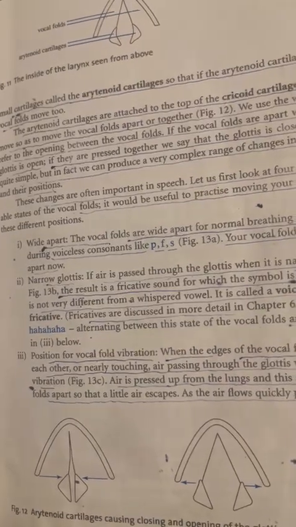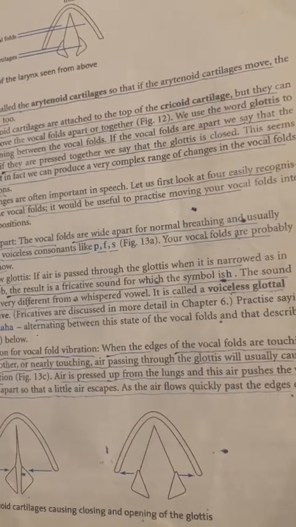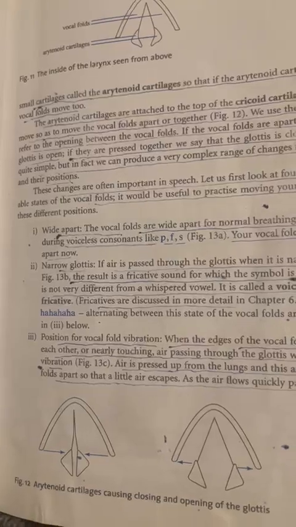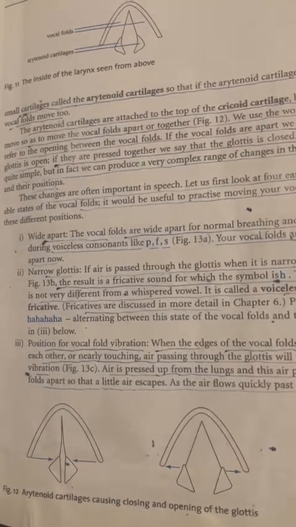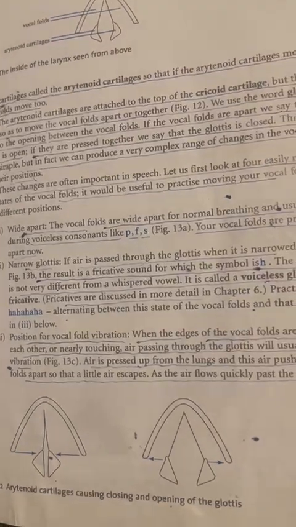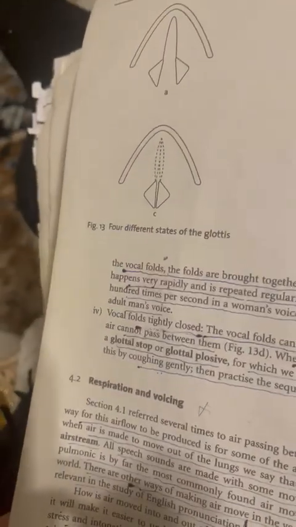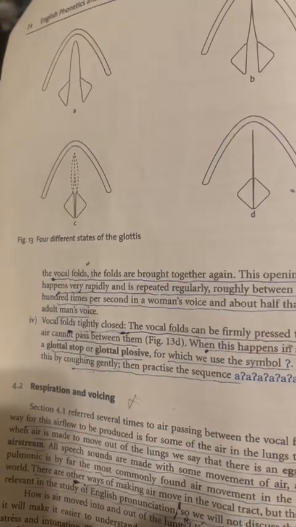Air passes up from the lungs, and this air pushes the vocal folds apart so that a little air escapes as the air flows quickly past the edges of the vocal folds. The folds are brought together again.